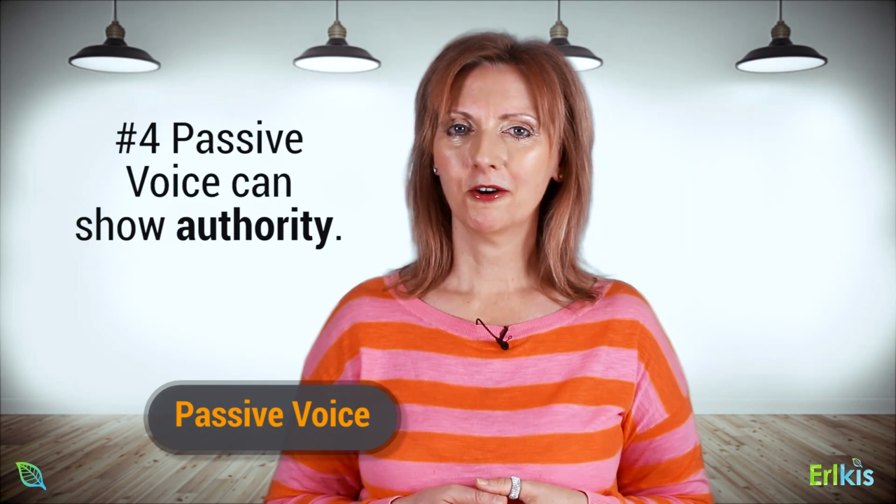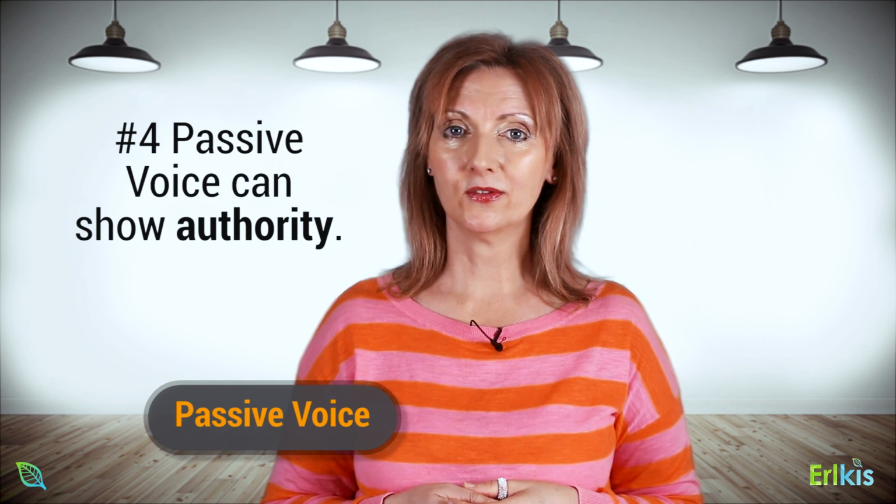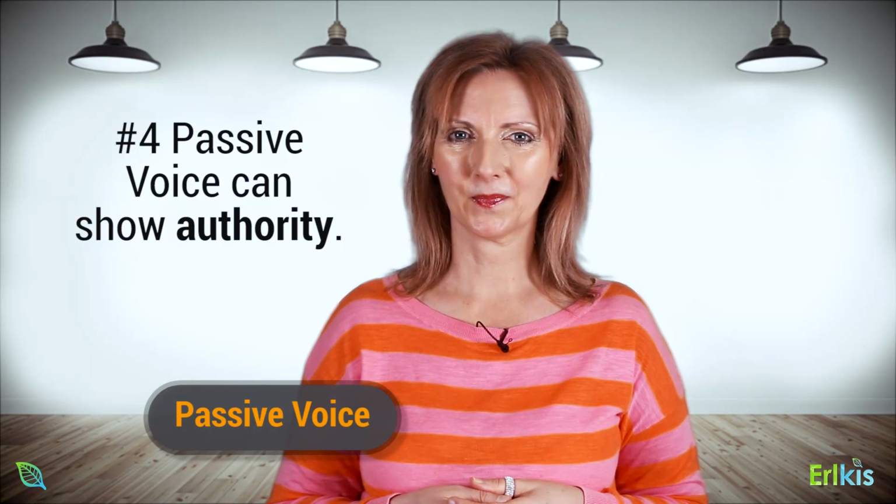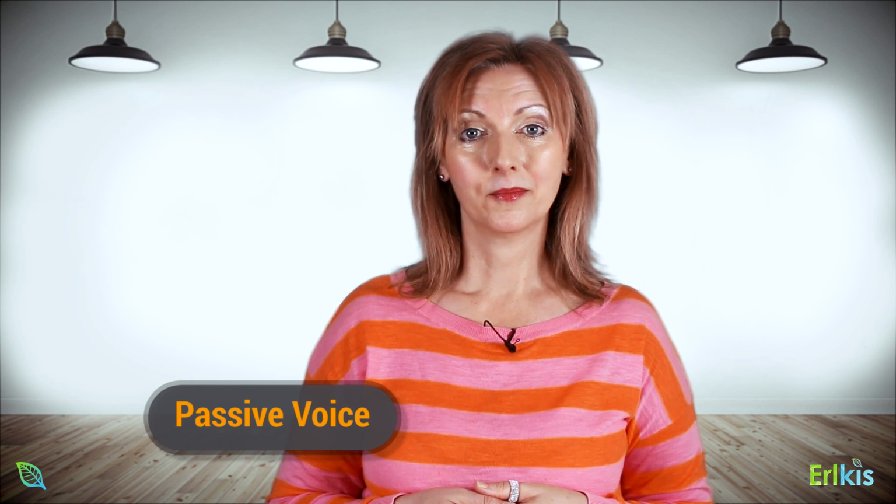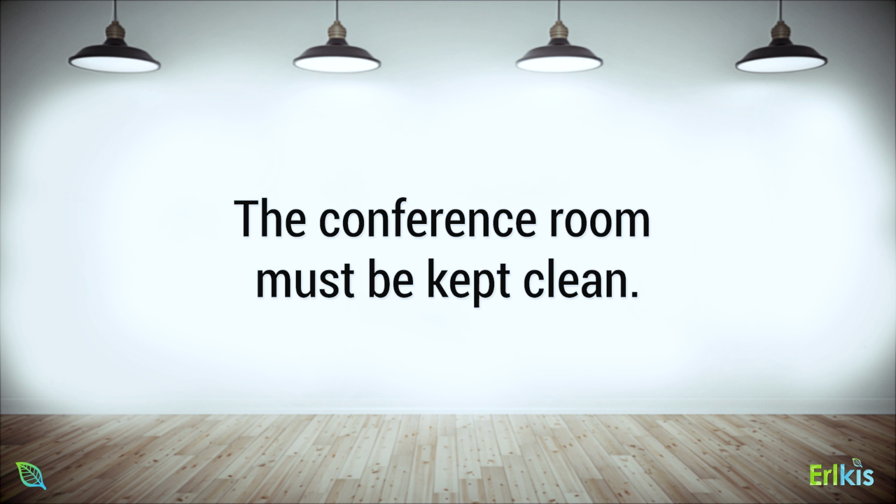And reason 4, this often relates to business. Organisations use the passive voice a lot of the time to show authority. For example, the conference room must be kept clean. The doer in this example is everyone who uses the conference room. However, we can assume that it's management that has created this rule. If there was a sign on the wall that said, "Management wants you to keep the conference room clean," then the sign would have less authority. It would feel less important.